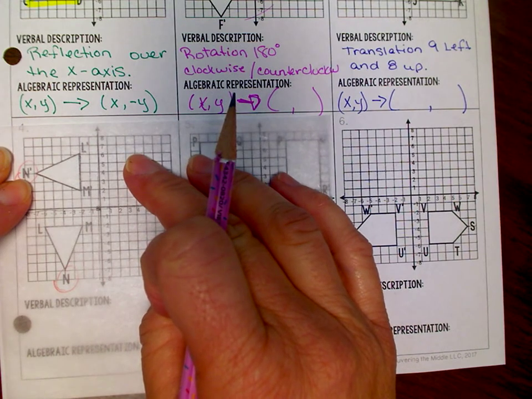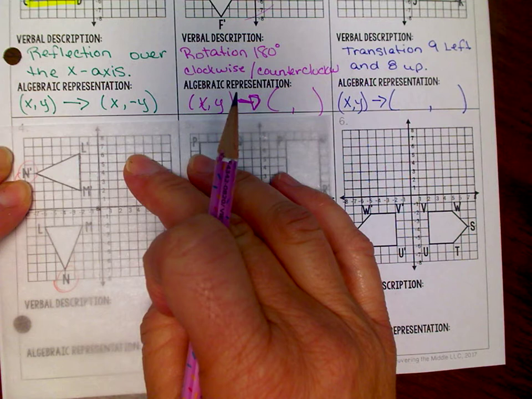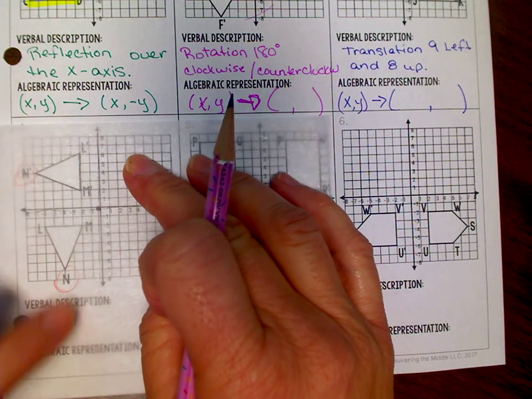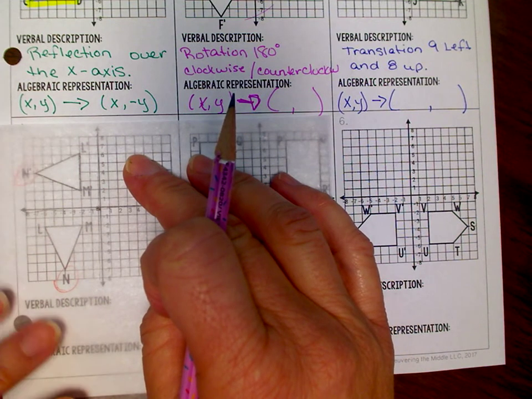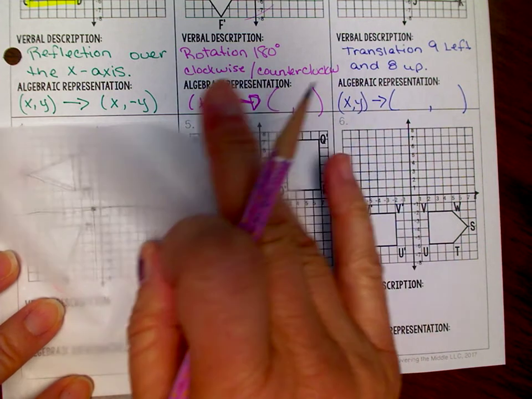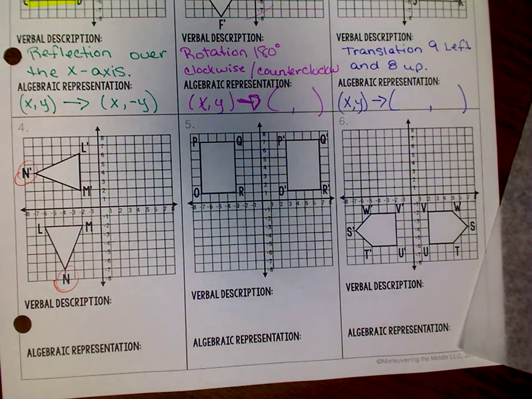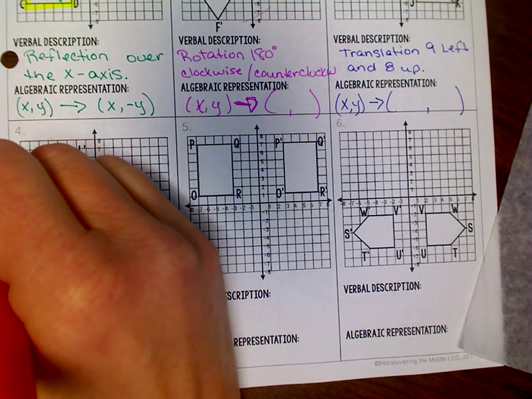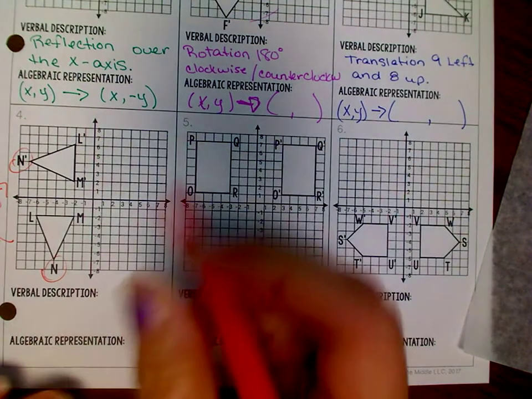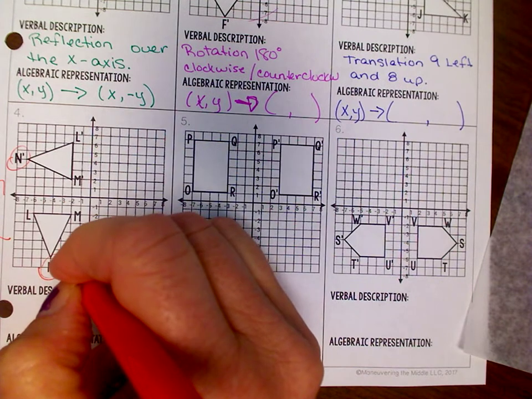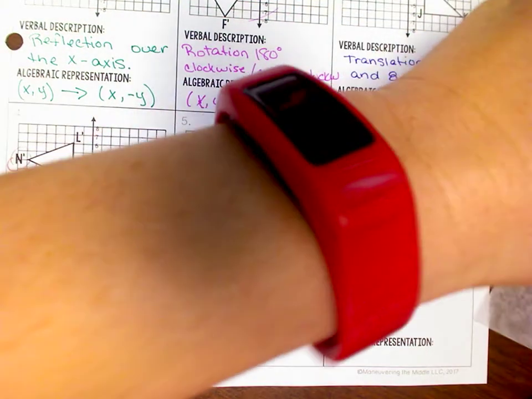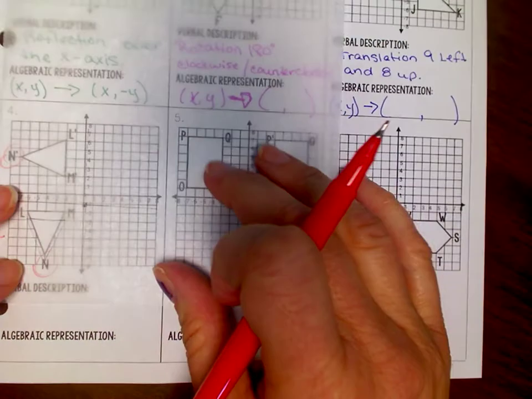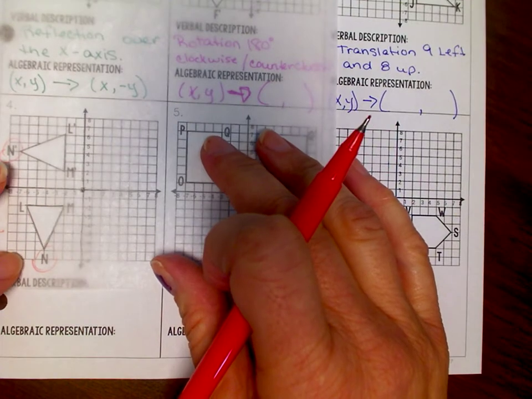Same shape, same size, but it rotated. Now, if it rotates just one rotation, that would be 90 degrees clockwise. So from here to here, 90 degrees clockwise. Now, if we rotated it backwards, which we can, I go back to my original and lay it here.